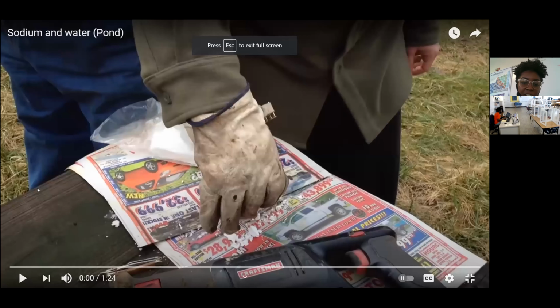All right, so this is a chunk of sodium. Notice that he has on gloves, one. All right, notice it came in this steel package. I want you to notice how big this piece of sodium is as well.